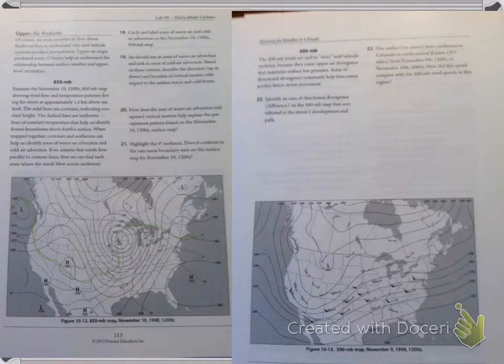Right here I can see that the height of the 850 millibars of pressure at the low pressure is 1,230 meters. And the high pressure system is over here at 1,612 meters.